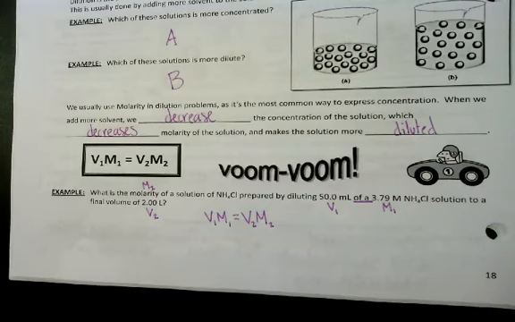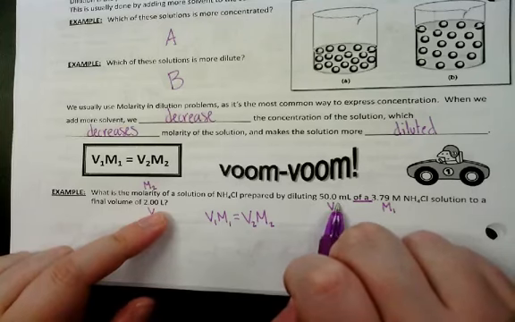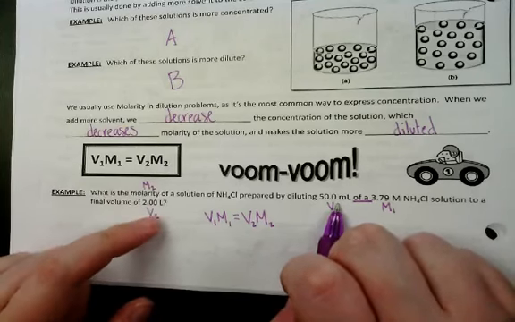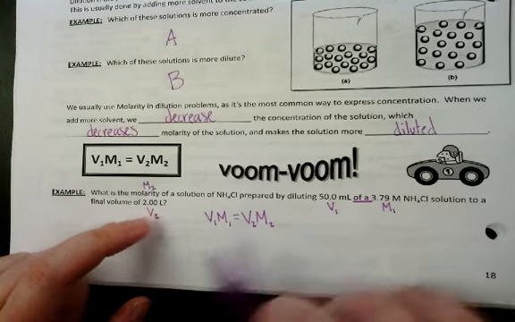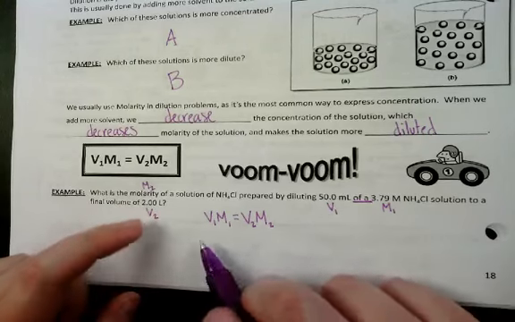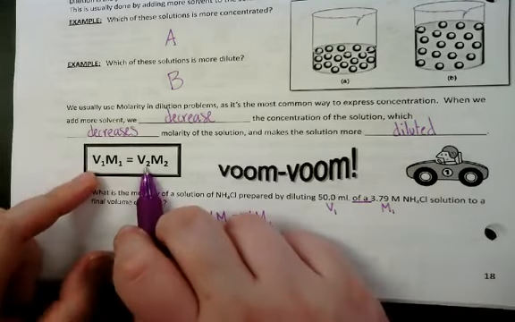No. Why not? You've got liters and milliliters. For Voom-Voom, it doesn't matter which one you use. You can either convert both of them to liters or convert both of them to milliliters, because you've got volume on each side.